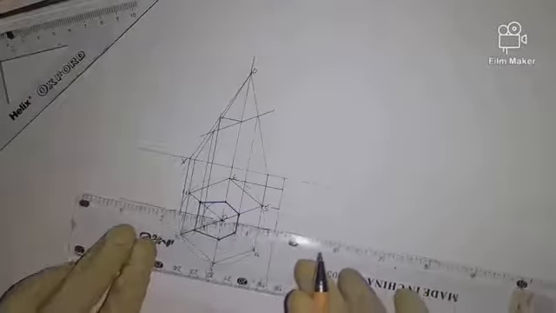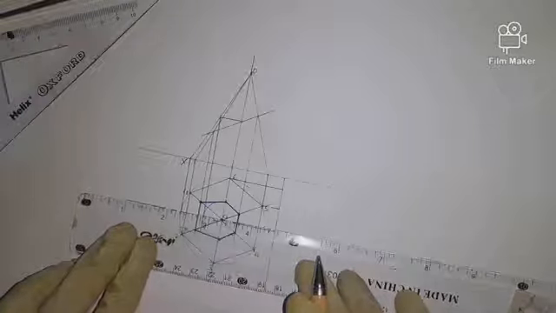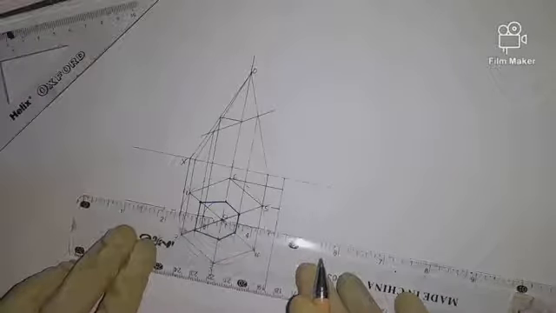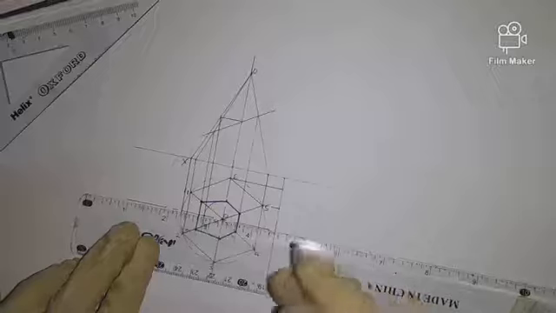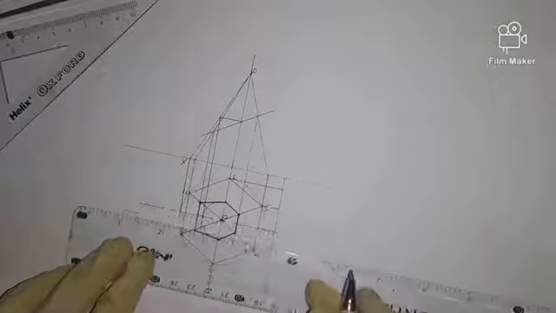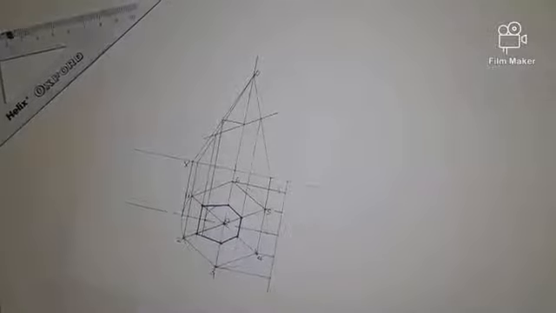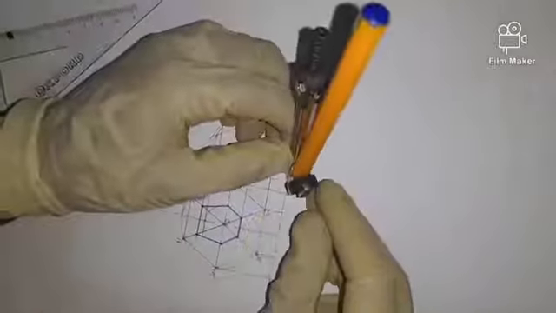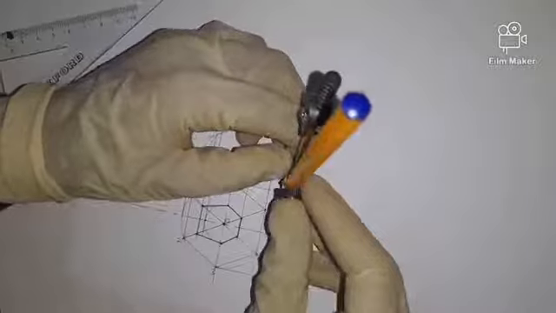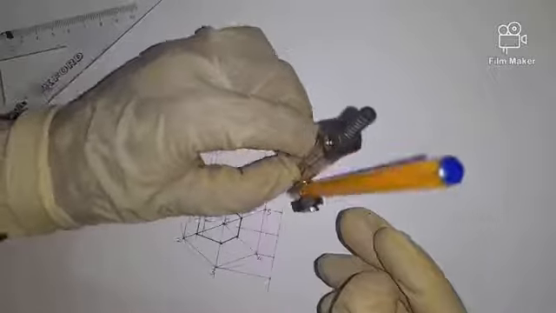Center line can also be projected. So we are going to be bringing, for example, this line, start from here. We shall bring it here.